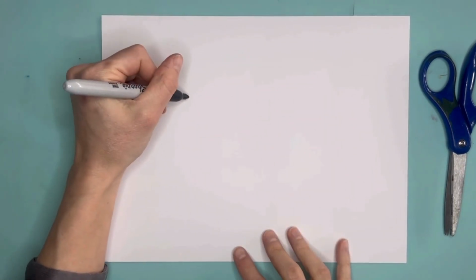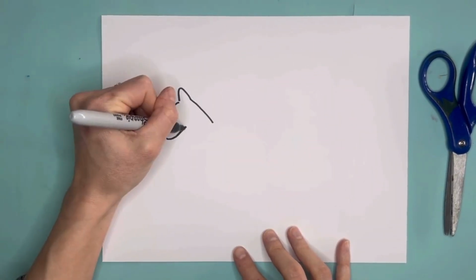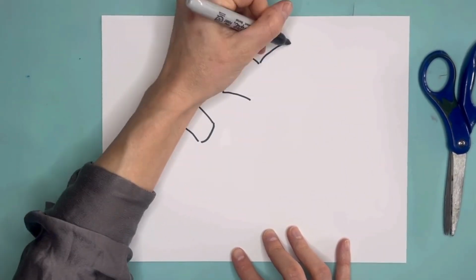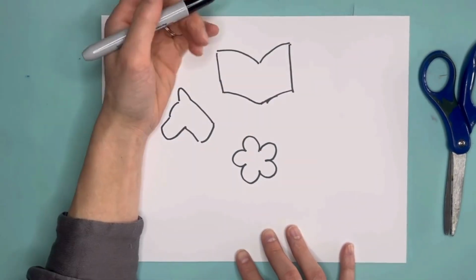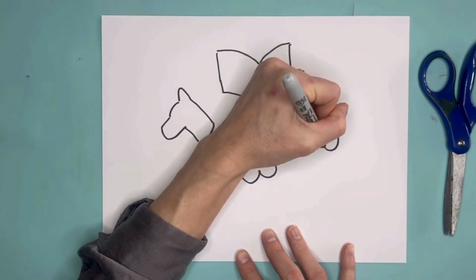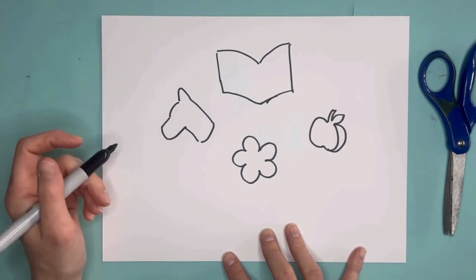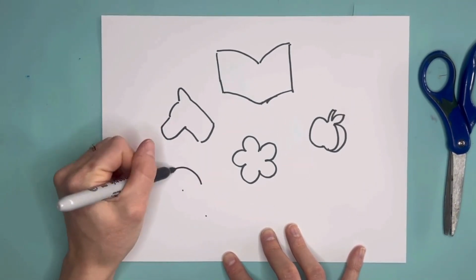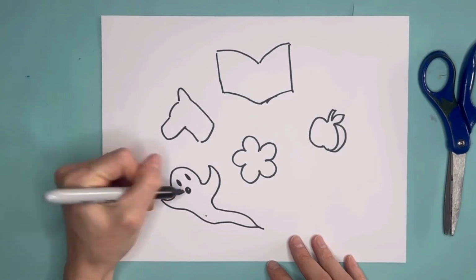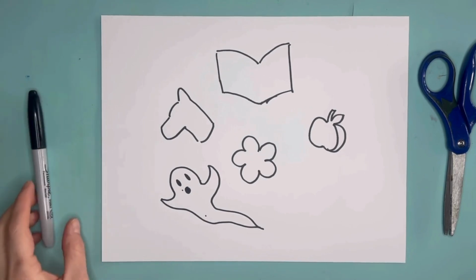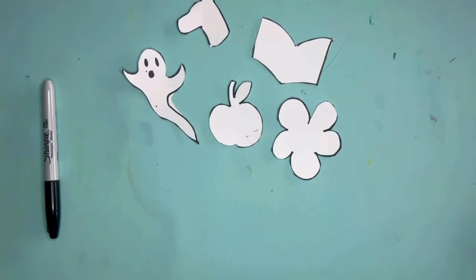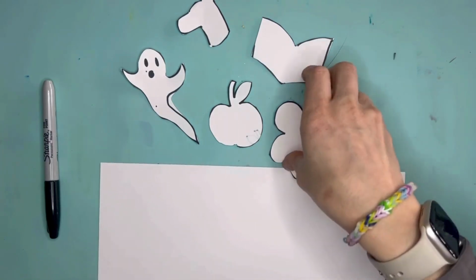I'm going to begin by drawing the outline of a few things that are important to me. I like dogs, books, nature, food, and all things spooky. So I'm going to draw the shape of a dog, the outline of a book, a flower, an apple, and a ghost. Now I'm going to cut these out, and I'm going to use them to create the negative image on my paper.